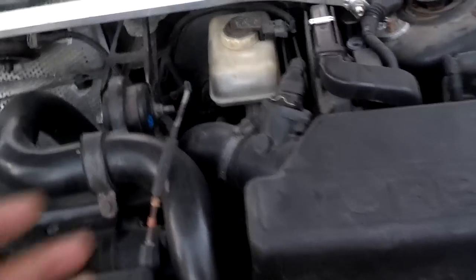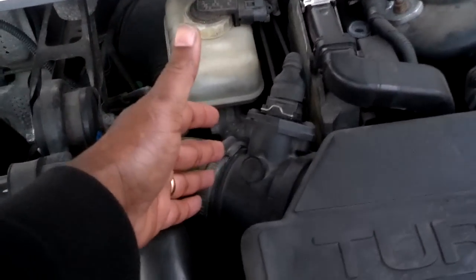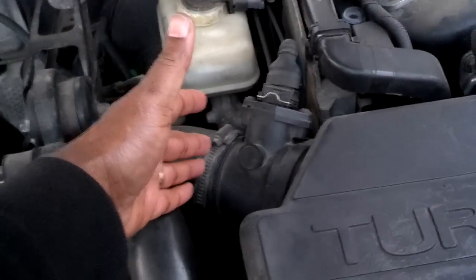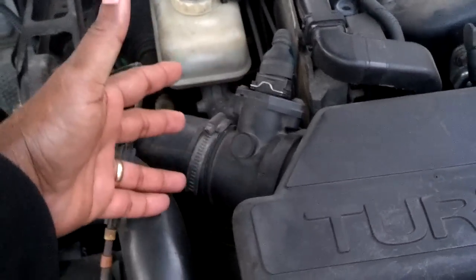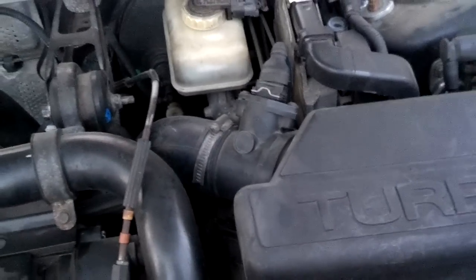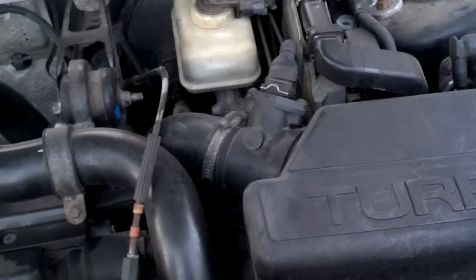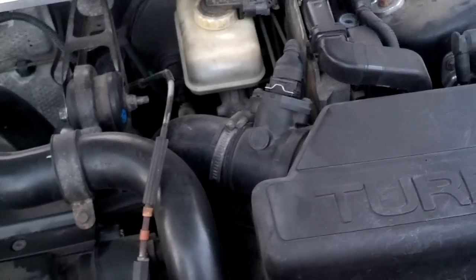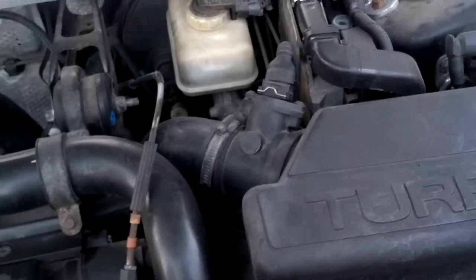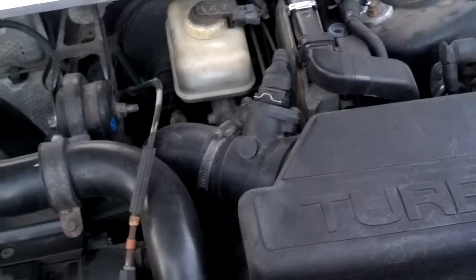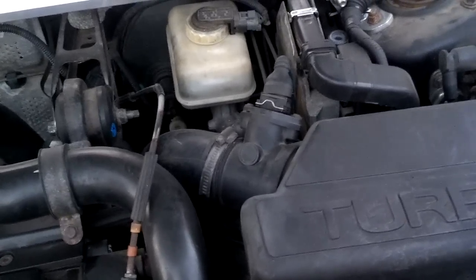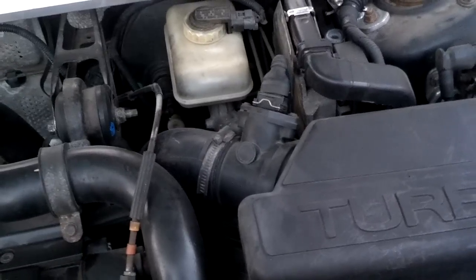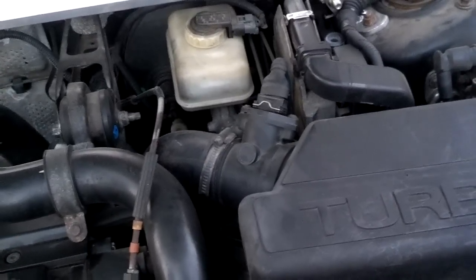So what most people do is they disconnect the pipe to your MAF there and probably take the MAF off. They spray it with cleaner. I'll either link a video here on how to clean your mass airflow sensor, and they spray it with a special mass airflow sensor cleaner, put it back together, clear the code, and see if that clears the air.